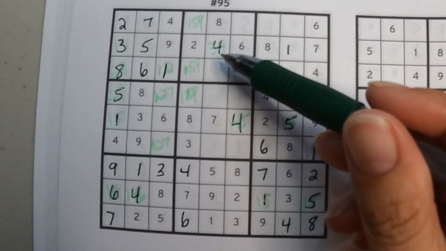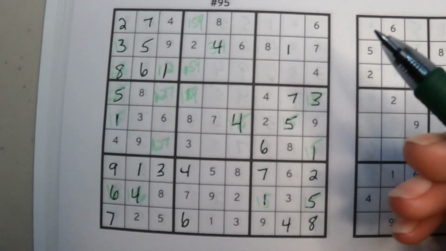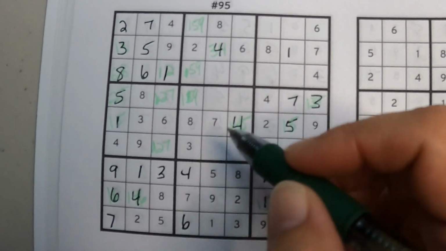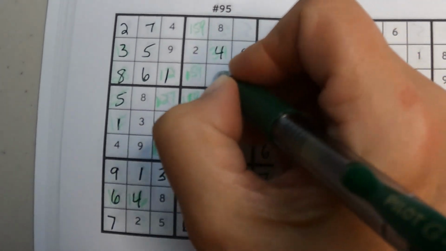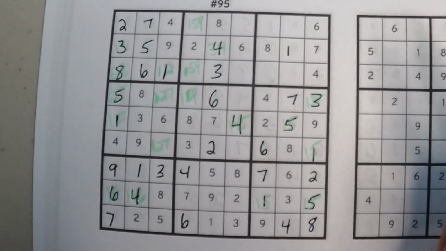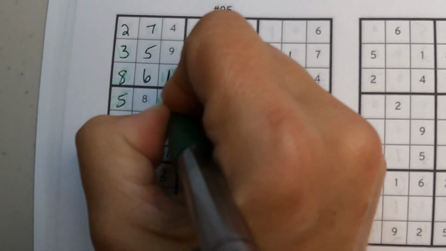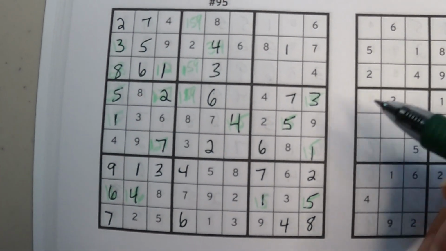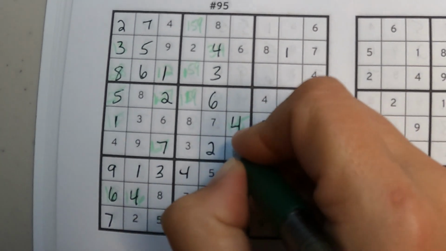For this column, looks like we're missing 2, 3, and 6. We've got a 6 and a 3 here, so 2. That 3 means this is our 6 and our 3. That 2 means this is our 7 and 2. So to finish out this row, we're missing a 5.